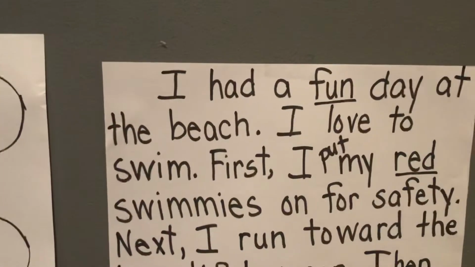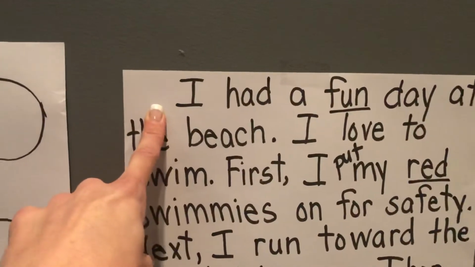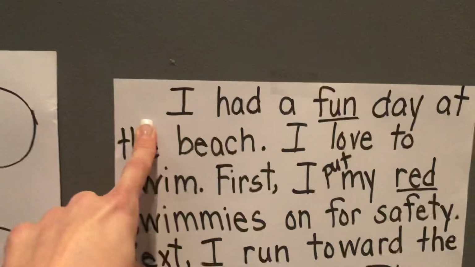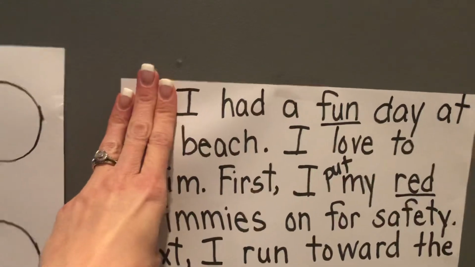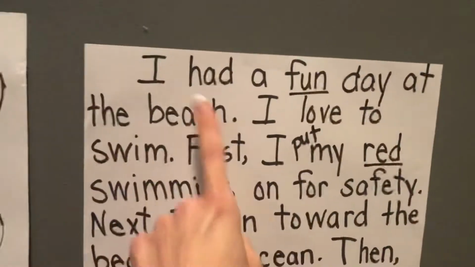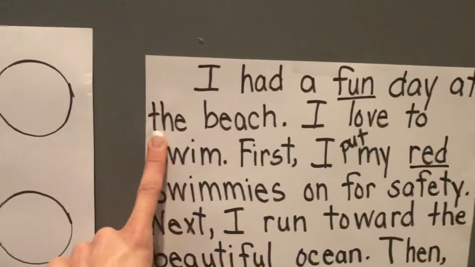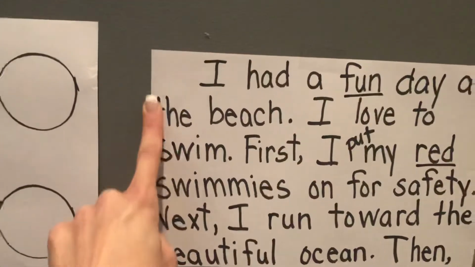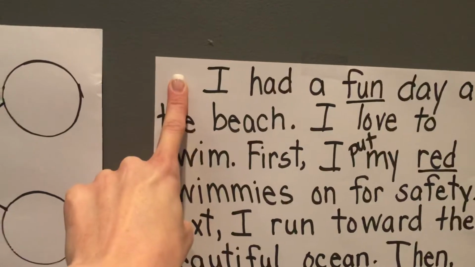The very first thing I did was I indented. When you're making paragraphs, you must indent the first sentence. So it's about 3 fingers down, and then you begin writing. You go all the way to the end of the page, and then the second line begins at the margin again. So you leave this little space here on the first sentence.